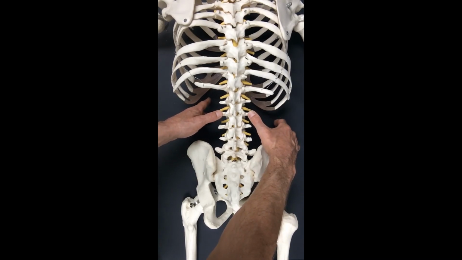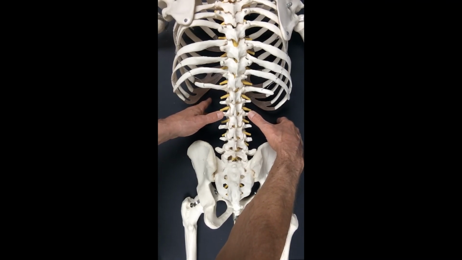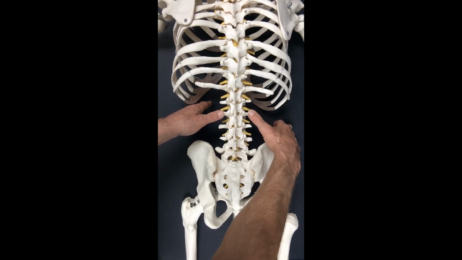Then you can move a little posteriorly to be able to clearly identify and then compare the right versus the left transverse process, or to perform motion testing for rotation to the left or to the right.